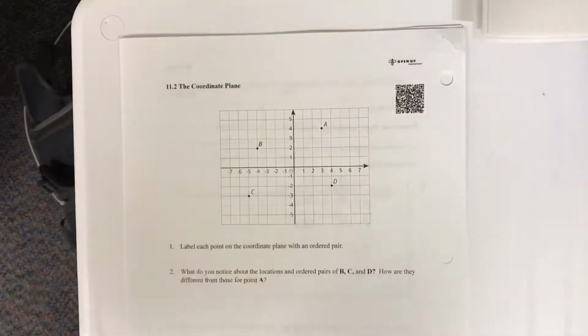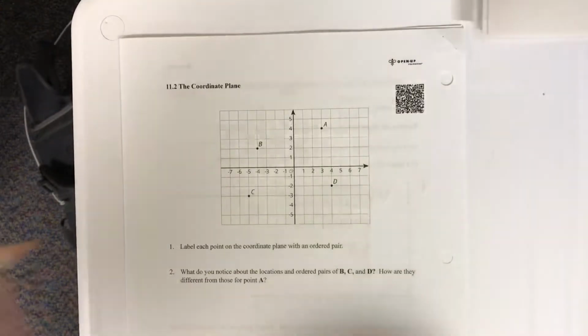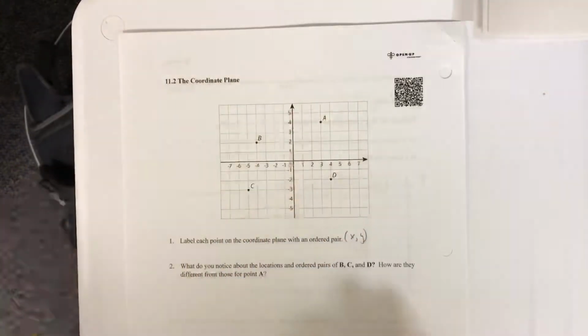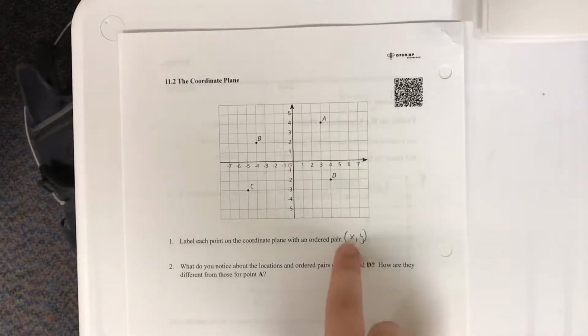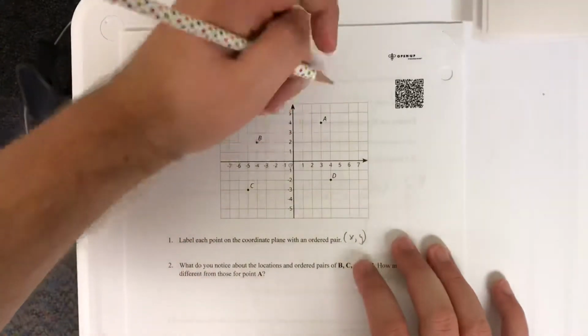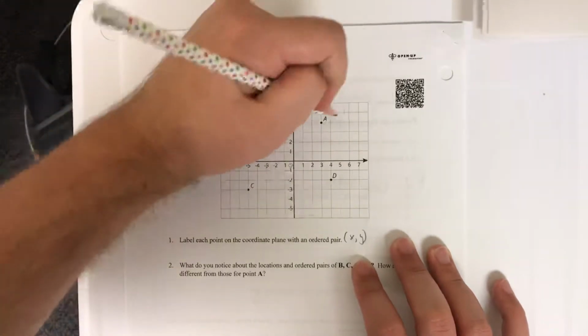The first thing says, label each point on the coordinate plane with an ordered pair. Well, an ordered pair is a nice way of saying an x and a y value. From the first activity, we plotted points, and in this activity, we're labeling those points themselves. So what that means is that we're just giving the actual labels. So for A, the ordered pair is going to be, I'm going to go over 3 and up 4.